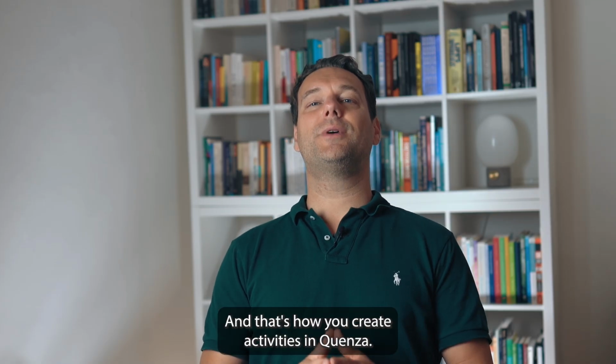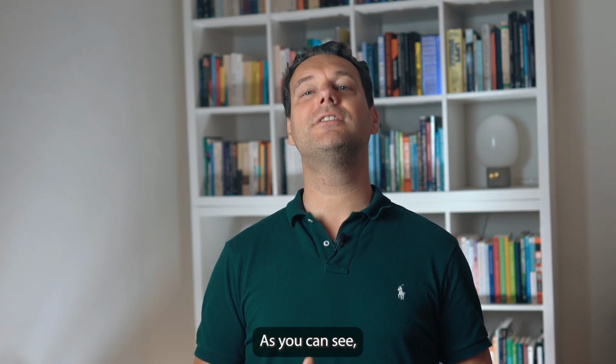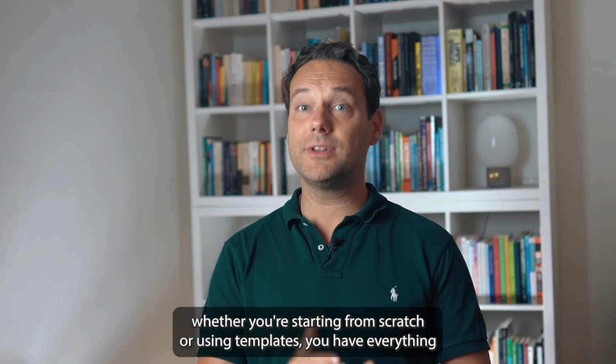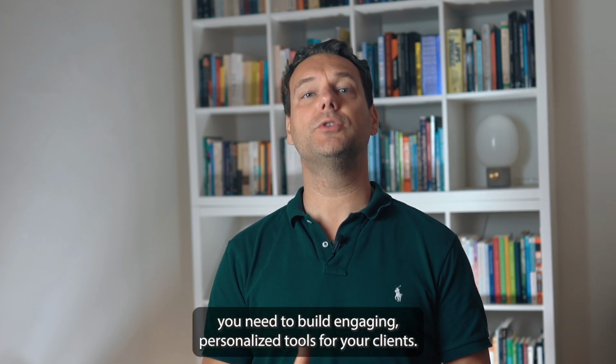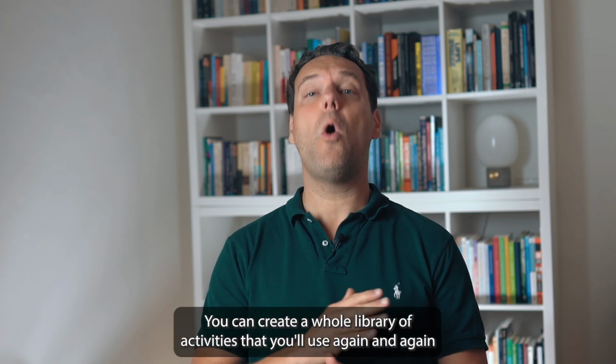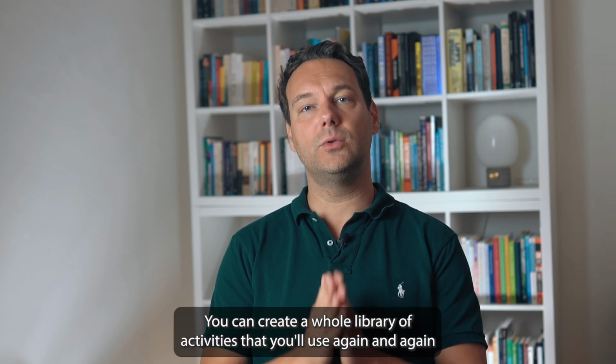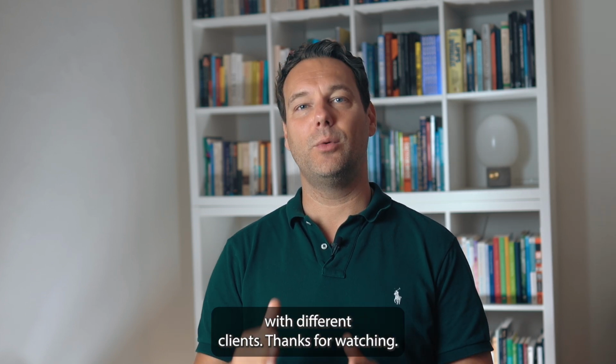And that's how you create activities in Quenza. As you can see, whether you're starting from scratch or using templates, you have everything you need to build engaging, personalized tools for your clients. You can create a whole library of activities that you'll use again and again with different clients.